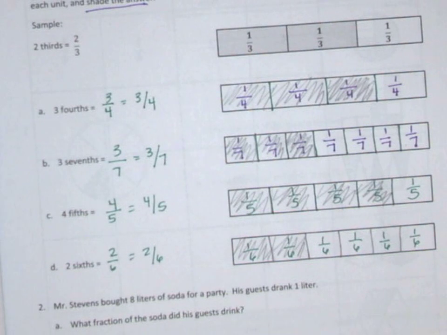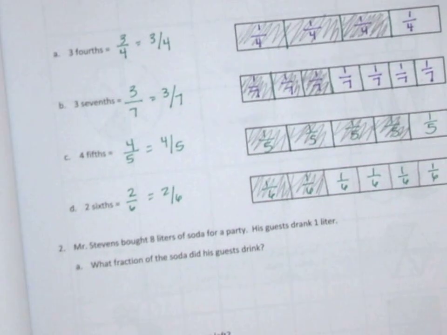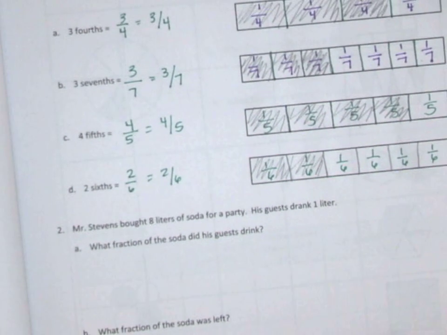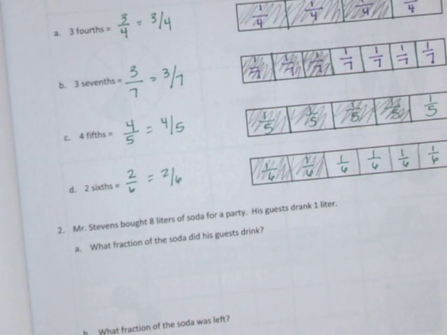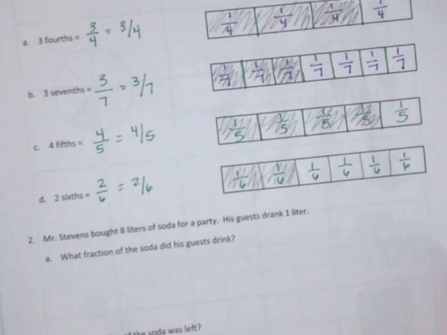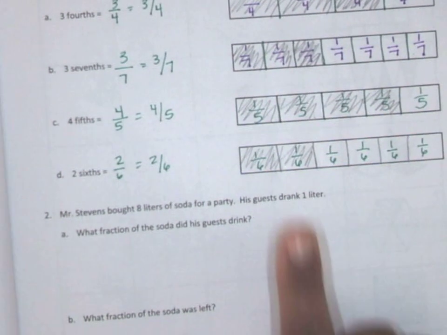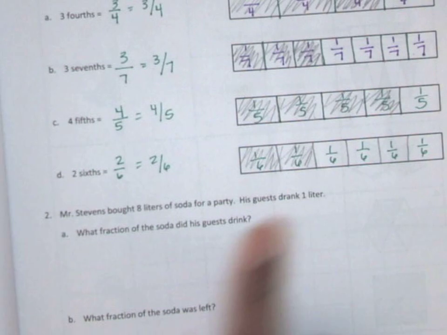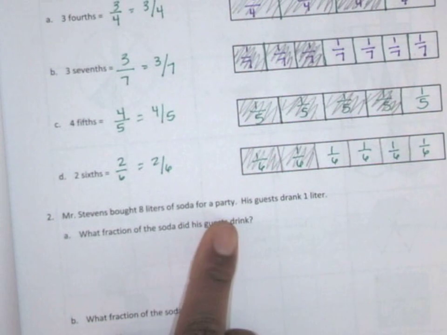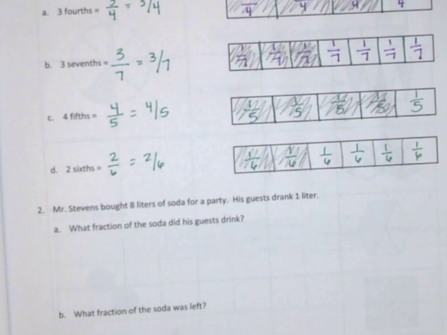Okay. Next, number 2. It says Mr. Stevens bought 8 liters of soda for a party. His guests drank 1 liter. So I'm going to pause the video. I want you to go ahead and draw your representation. It could be a rectangle just like this here to show 8 liters of soda for a party. Okay, 8 liters of soda. Go ahead and begin.